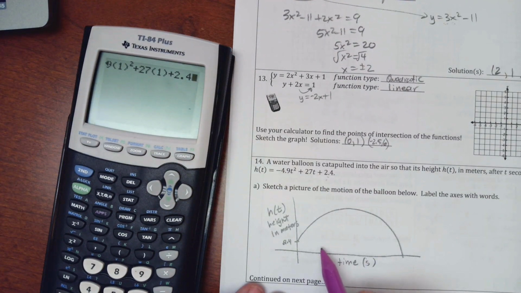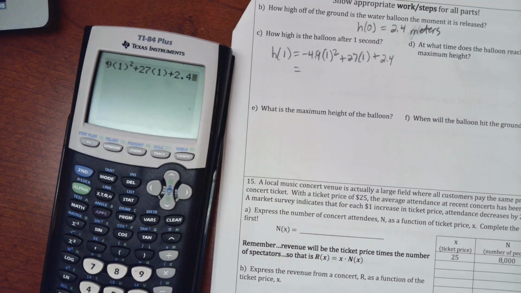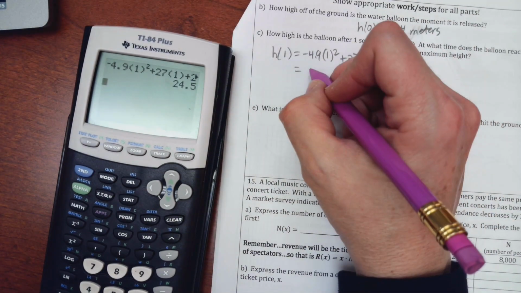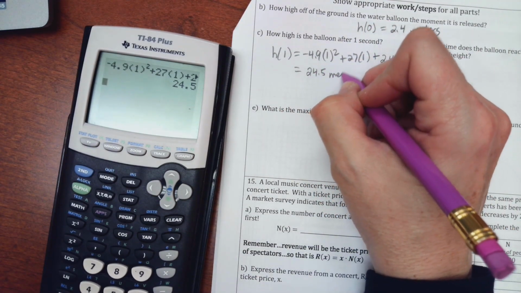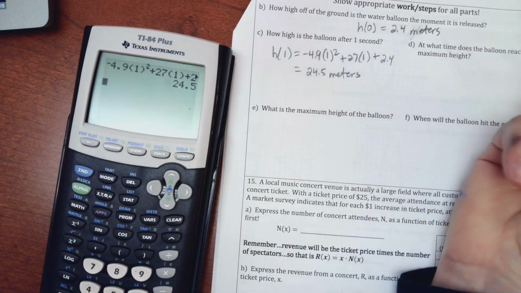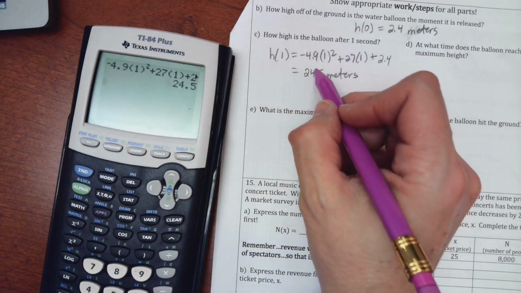So look, the reason we drew a picture is this. 1 second goes by, where's the thing? So when I get this answer, it better make sense to my picture. All right, so 24.5. 24.5 meters. Higher than when it started, right?